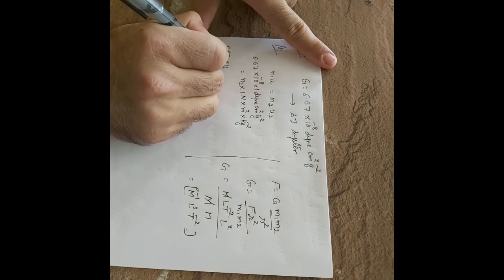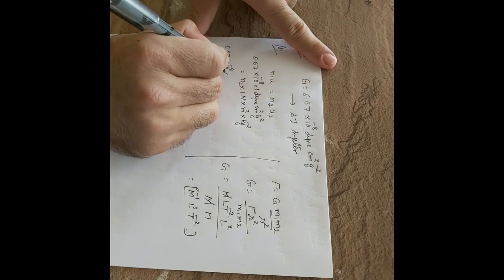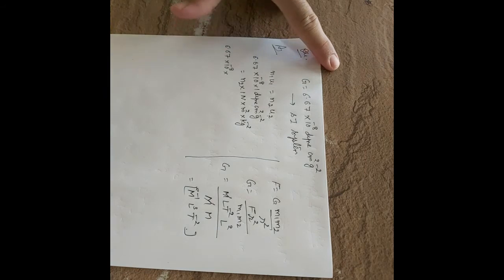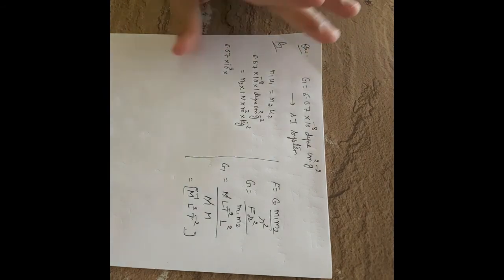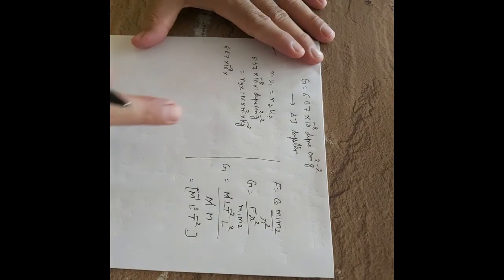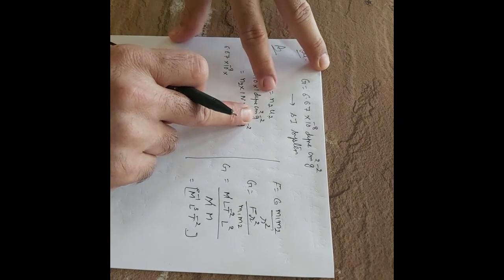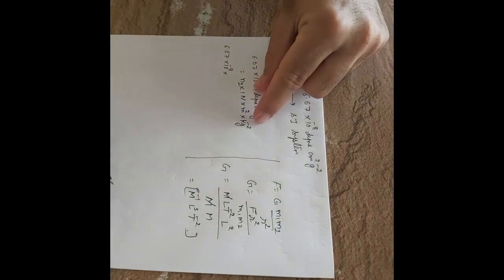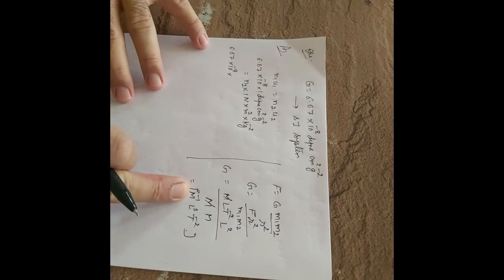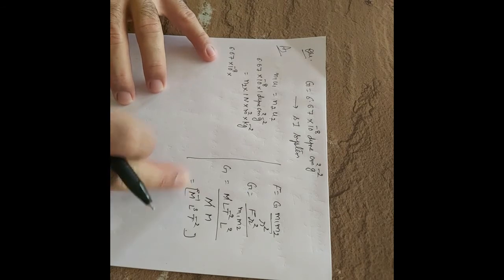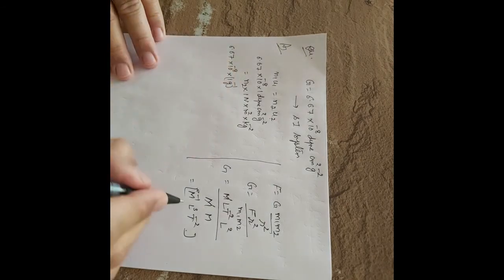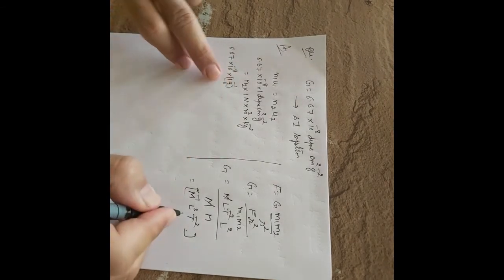6.67 10 to the power minus 8 into 1 dyne centimeter square per gram square. What I will do, in place of this, I will write this in CGS system. So what is the unit of mass in CGS system? It is gram. 1 gram to the power minus 1. And what is unit of length?